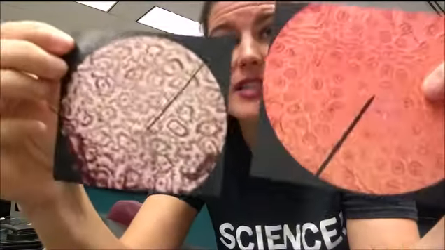stoma from different species, right? This is a coleus plant, and this was our maple leaf. And you can see that they're not exactly the same. So you could go and do some investigating. Do they have the same number of stomata across species in the same area? And the answer is probably no. But why don't you go and find out?